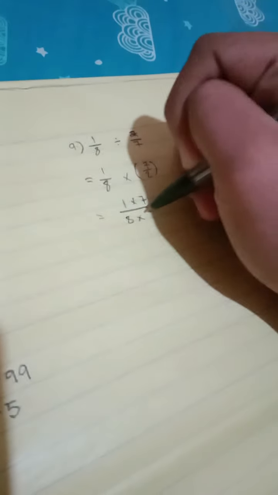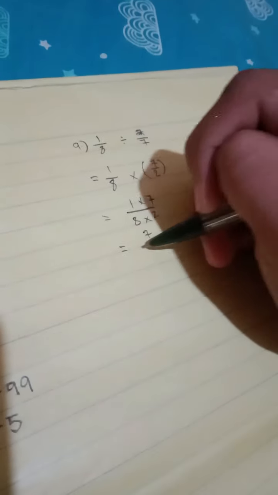Then multiply 1/8 times 7 over 2 by multiplying numerators and denominators, just like this. 1 times 7 and 8 times 2. So 1 times 7 becomes 7, and 8 times 2 is 16.